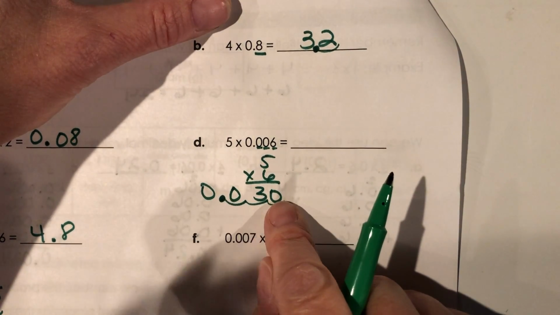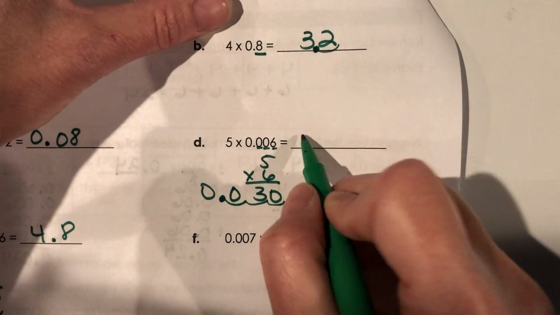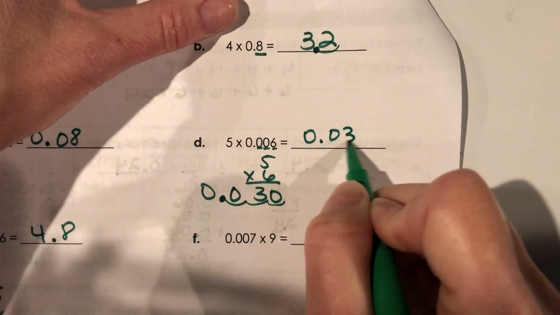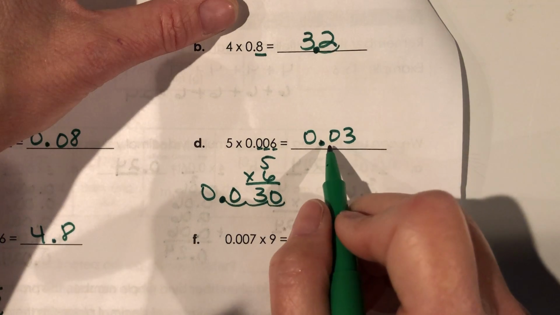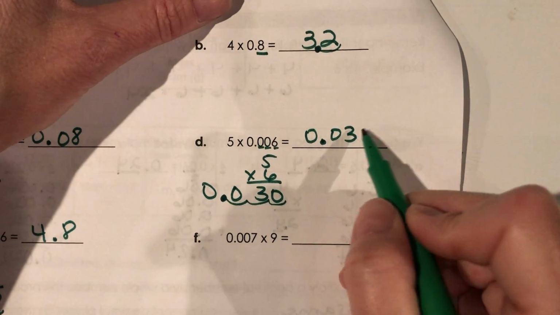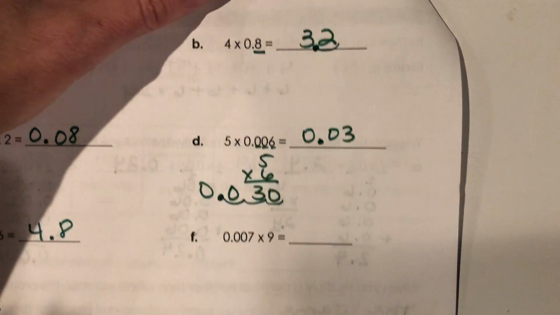So you could say 0.030. This 0 right here doesn't do anything. So if this were a multiple choice test, you wouldn't see that 0 after it. You'd just see 0.03. If you did put the 0 after, it's not wrong because it's still equivalent.